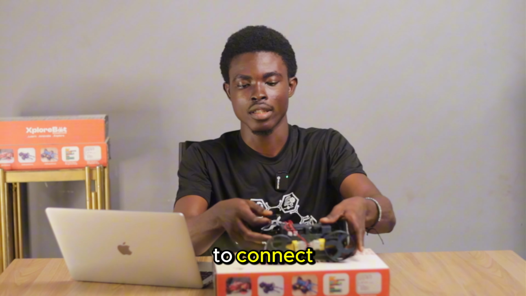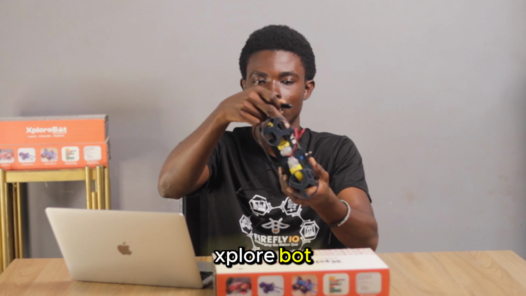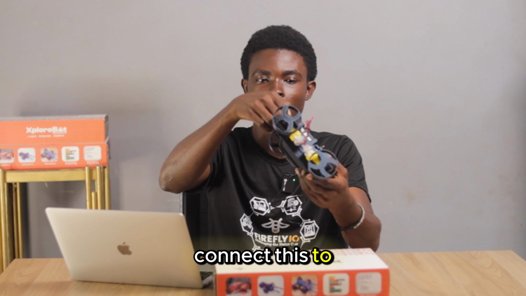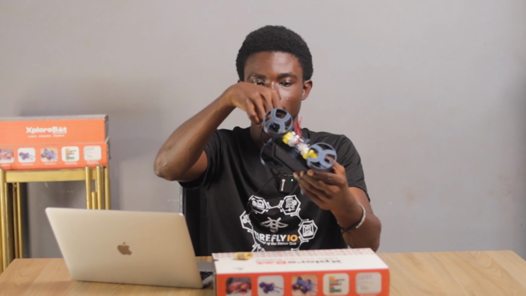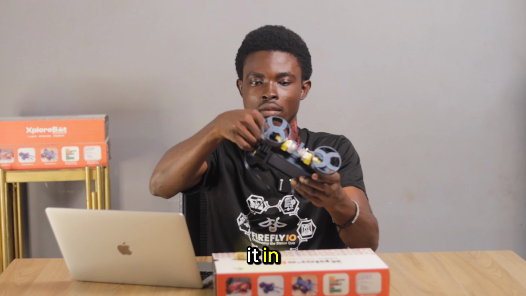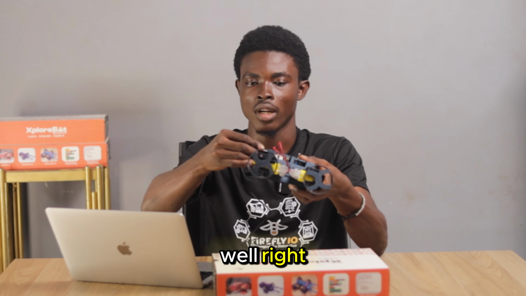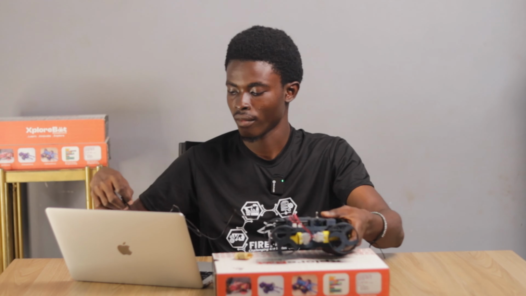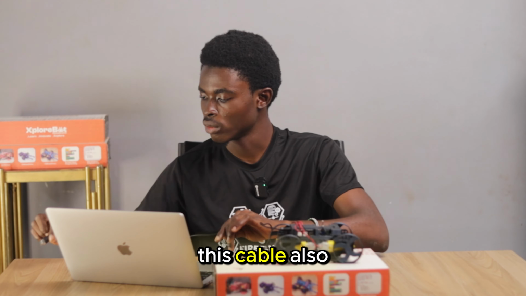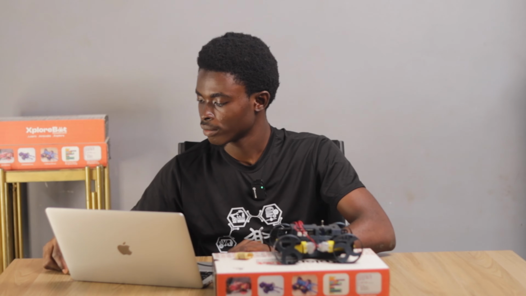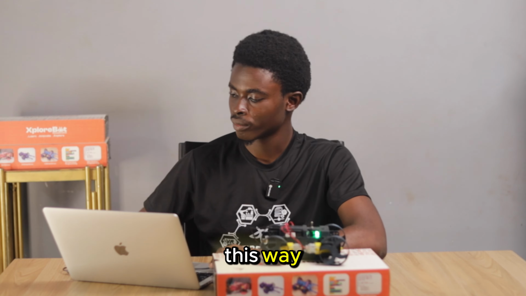So I'm going to connect this to the back of the Xplore bot. As you can see, you have this connector here where you can connect this. So I connect it in. You make sure it's inside very well, right? Then I connect this cable also to my laptop. So I connect it this way.